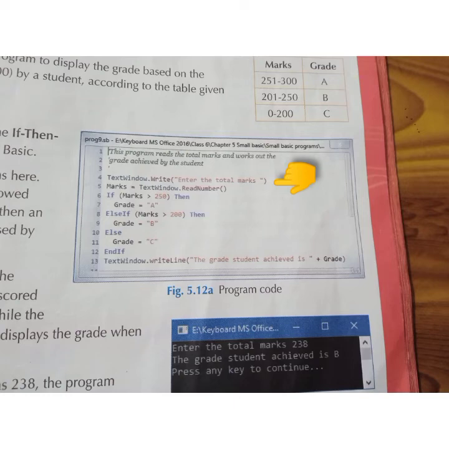After that, look at the sixth statement. If marks greater than 250, then grade is equal to A. Otherwise, if marks is not greater than 250, it doesn't execute the seventh statement, and then it comes to the eighth statement, ElseIf, another condition we need to check: marks greater than 200.